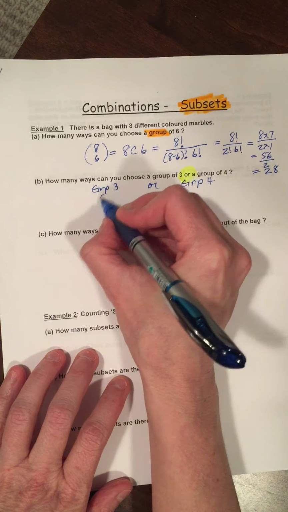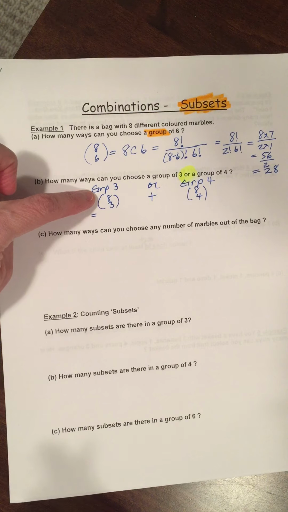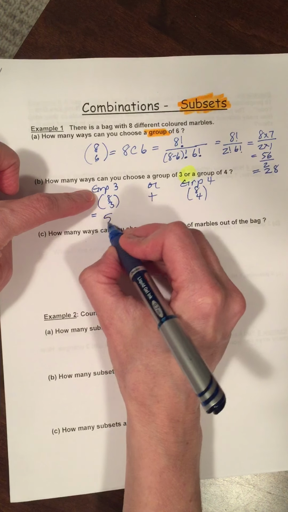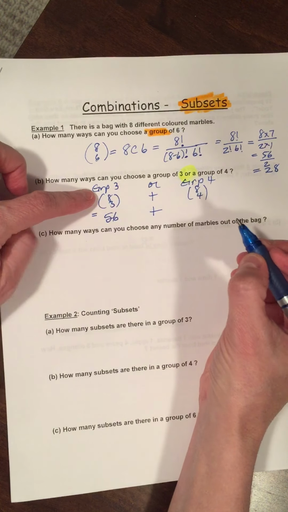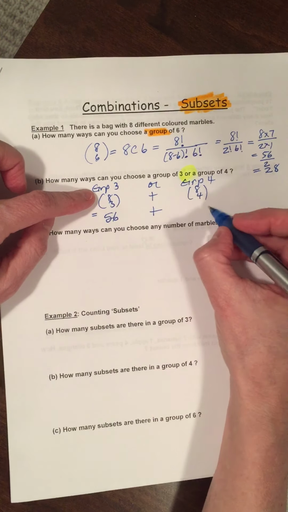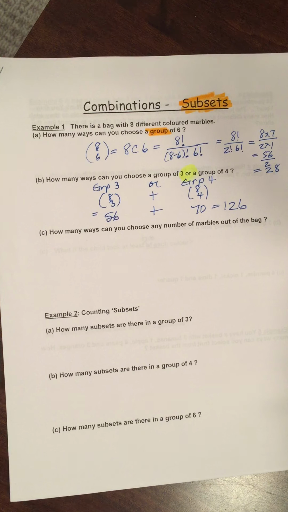And again, we can get our calculator out and use our nCr button. 8 choose 3 is 56. 8 choose 4 is 70. Final answer, 126. Again, absolutely nothing new in that example. Nothing new.